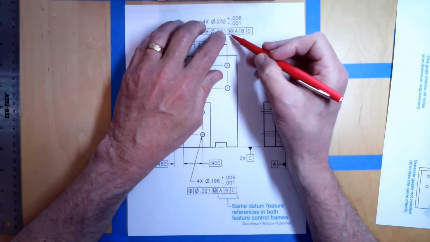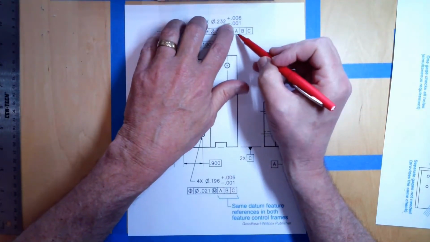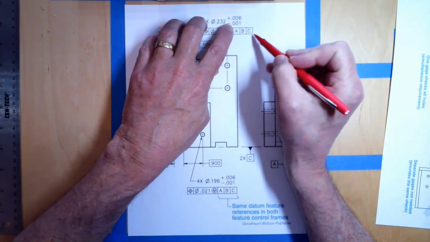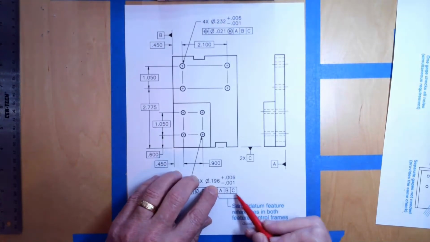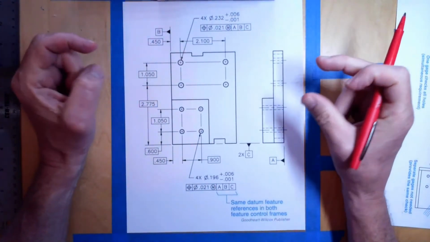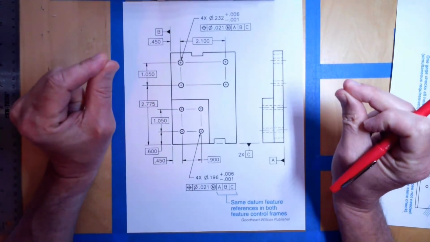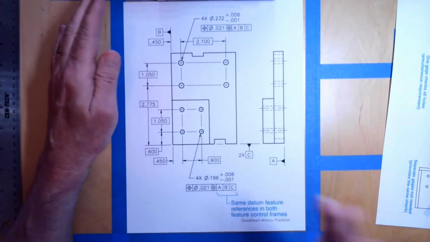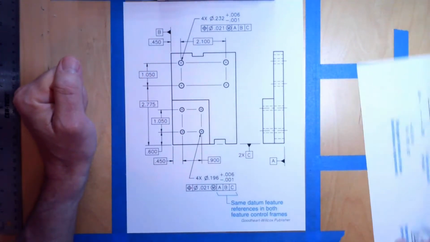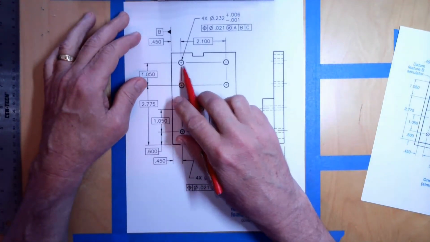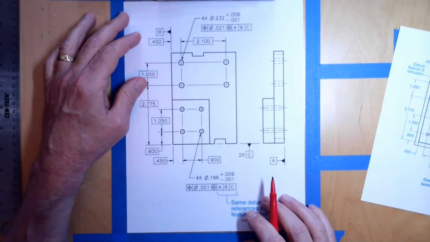And here we're talking not about the material modifier on the tolerance, but material modifiers in the datum reference frame. In this case, we have no material modifiers, and we also have no material modifiers down here. So that means we have one gauge. Same datum feature references in both feature control frames, so we have one gauge that we're going to be using to check the accuracy of these 8 holes.